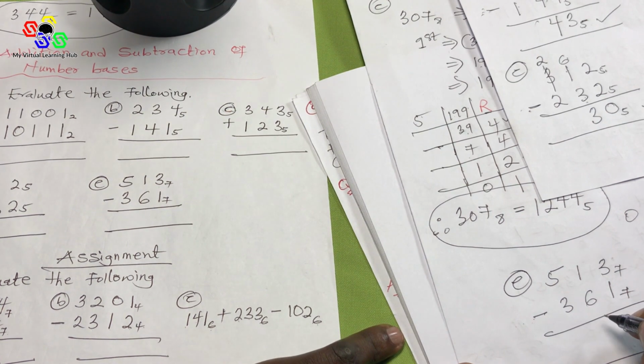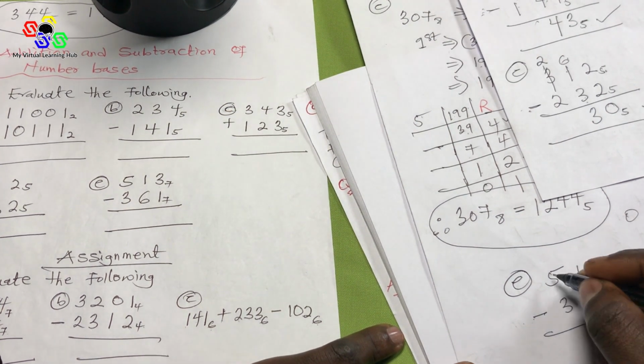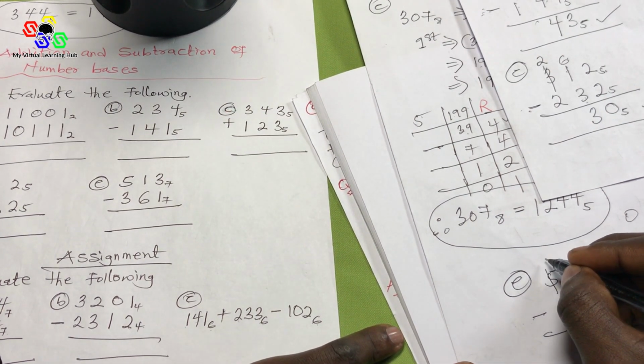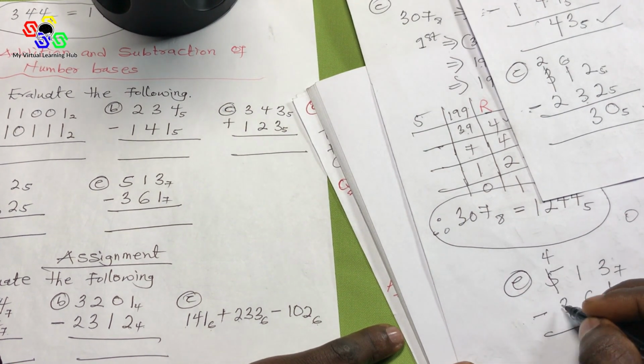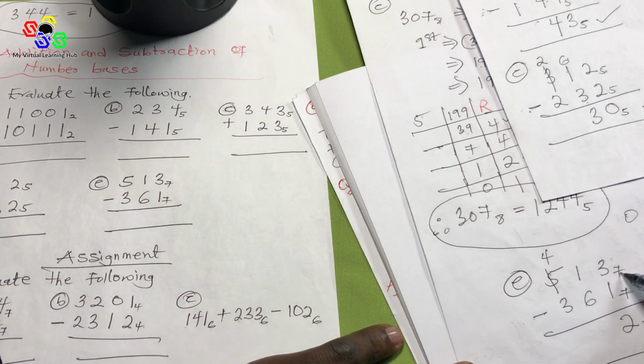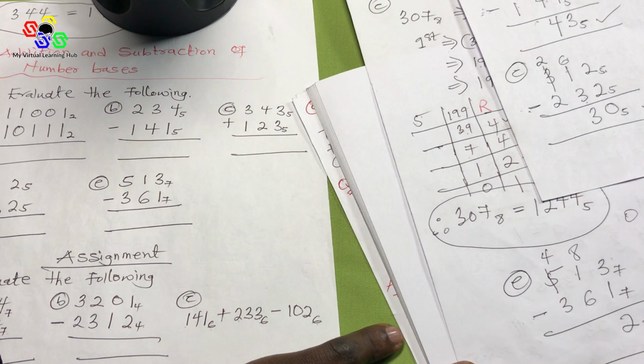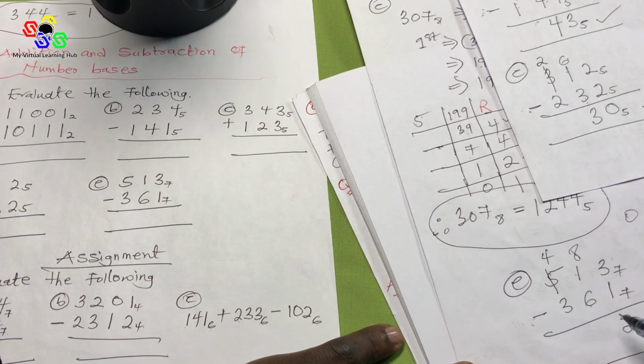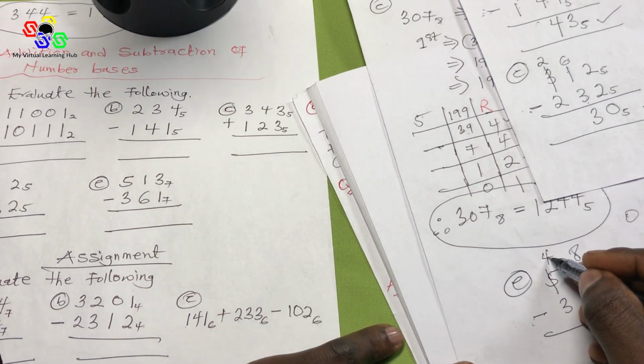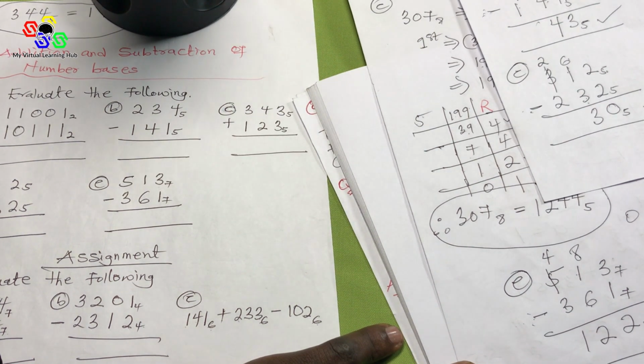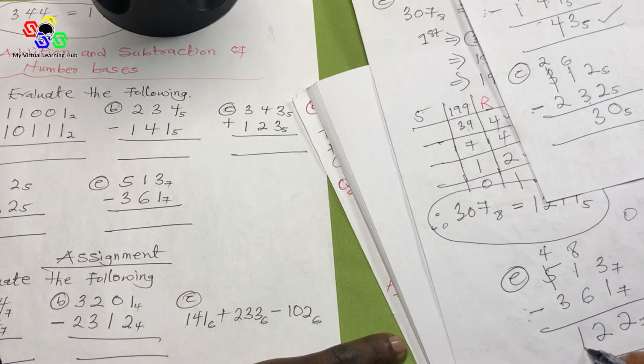1 minus 6, it can't be. So there is a need for us to borrow 1 from the 5. So 5 minus 1 is 4. That one is coming in as 7. 7 plus 1 is 8. So 8 minus 6 is 2. 4 minus 3 is 1. So our final answer is 1, 2, 2, base 7.